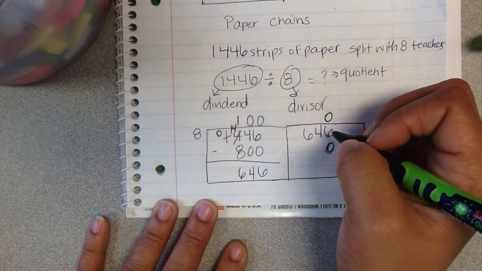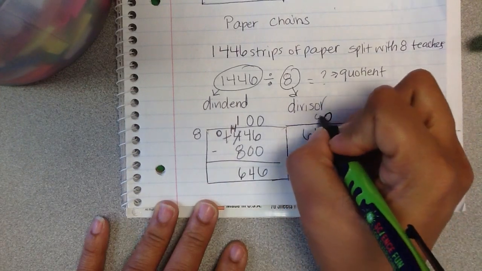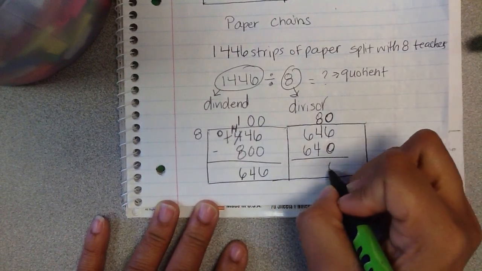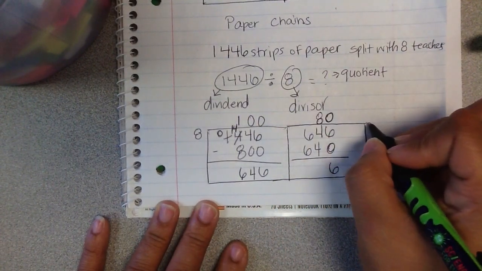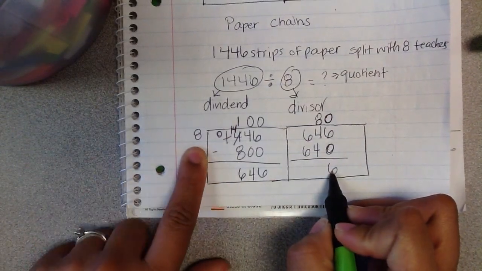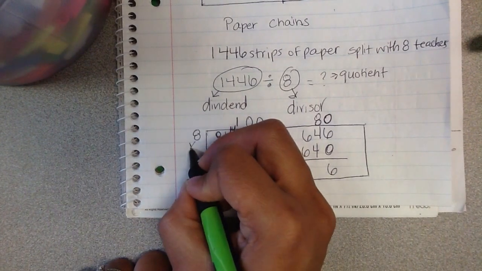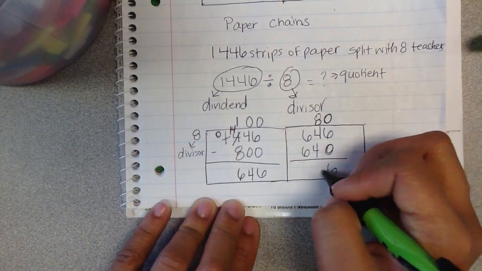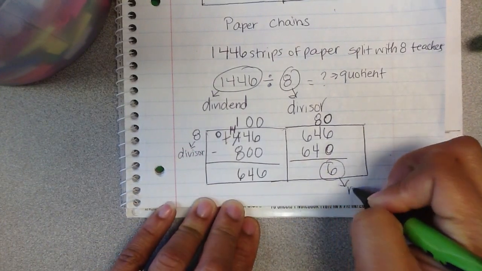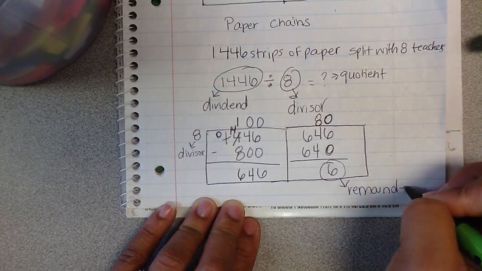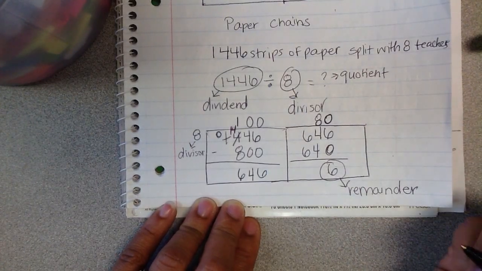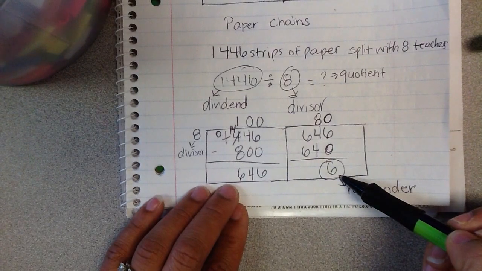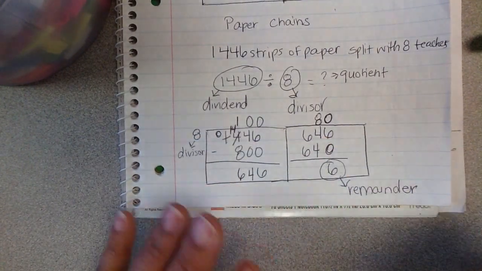So 8 times 8 is 64. So if I put a 4 here, 64 here, I subtract, I have 6 left over. Okay, now this 6 is smaller than my divisor over here. This is my divisor, the 8. Since the 6 is smaller than my divisor, whenever what's left over is smaller, this becomes my remainder. Because it can't be divided anymore. 8 will not go into 6. It's too small of a number. It's smaller than my divisor, so I can't divide anymore there.